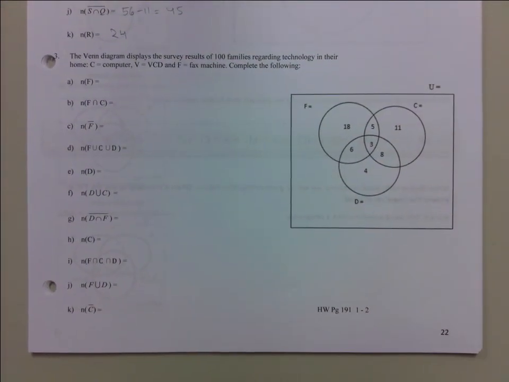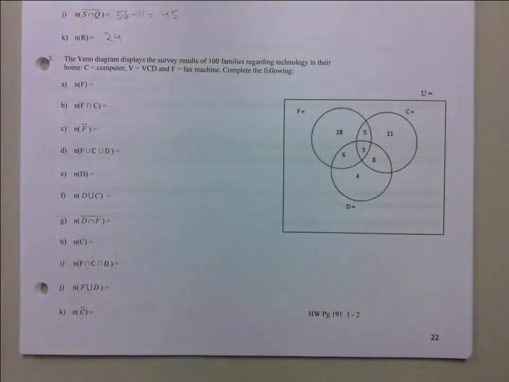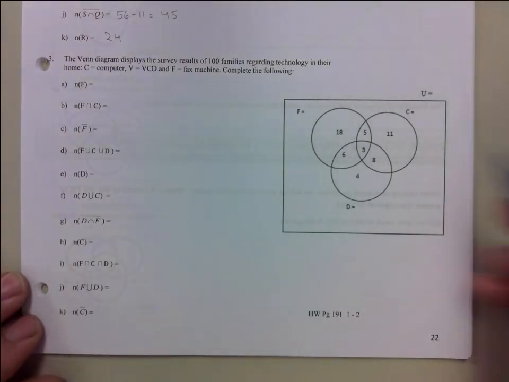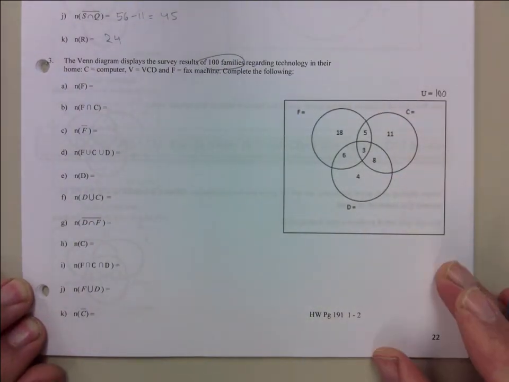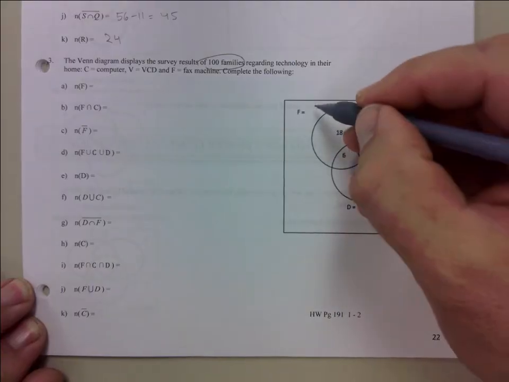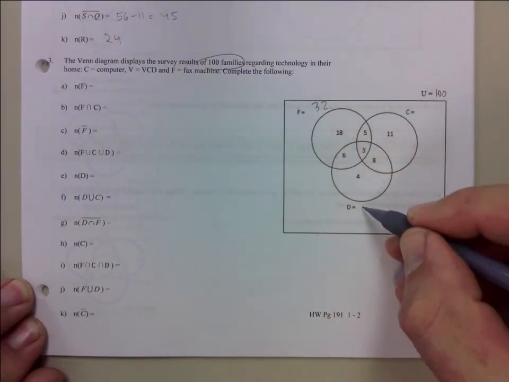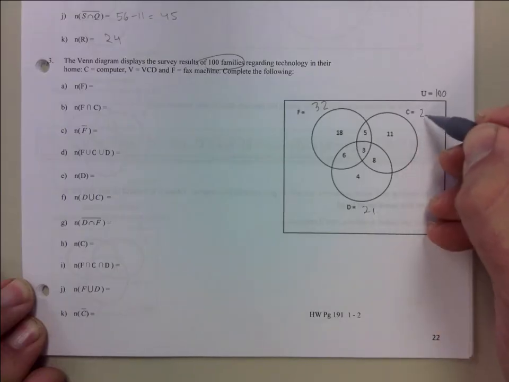I hope it's starting to sink in, so pay attention to this part. Do you notice that I'm going all three, but then sometimes I'm just going between the two sets, right? I'm going 3, 2, 3, 2. So that's something you have to be comfortable with. 100 families were involved here, so I know my universal is 100. I add up everything for F, that's 32. I add up everything for D, that's 21. This is 27.